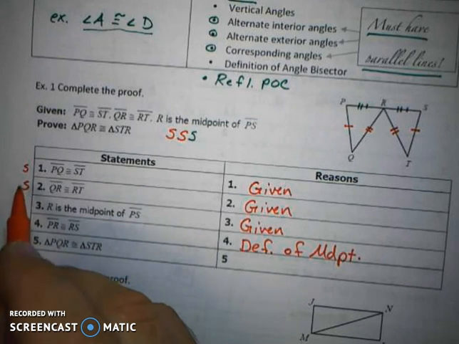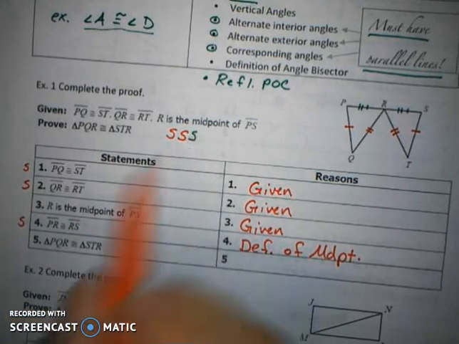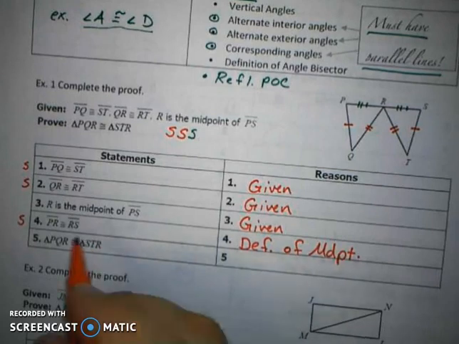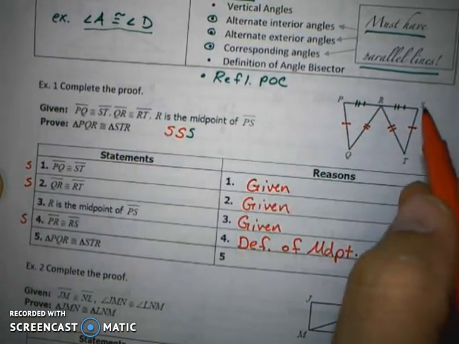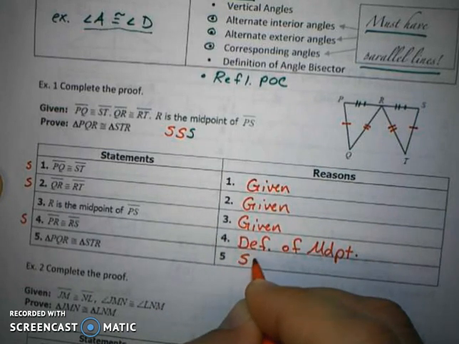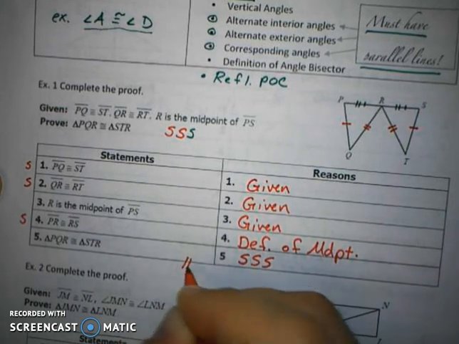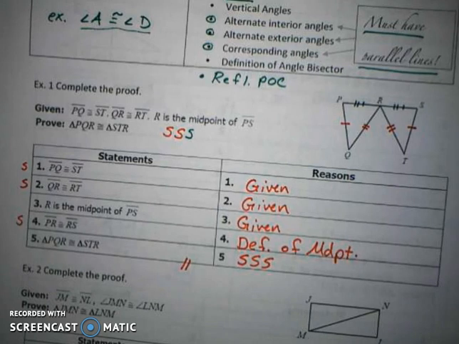When I've shown these 3, I can use side, side, side to say the triangles are congruent. So the next one is lining these up in the correct order. PQR is congruent to STR by side, side, side, and that finishes the proof. Okay?